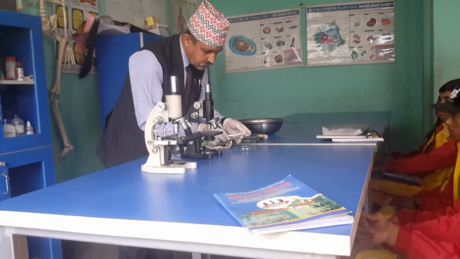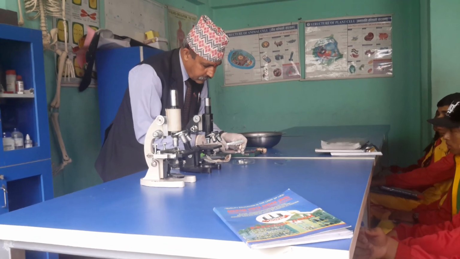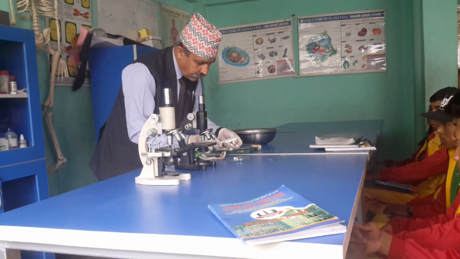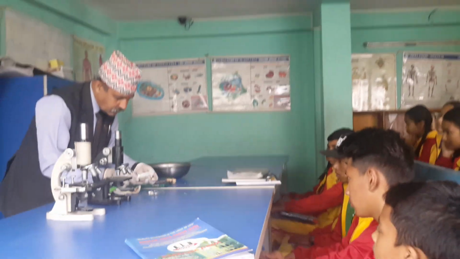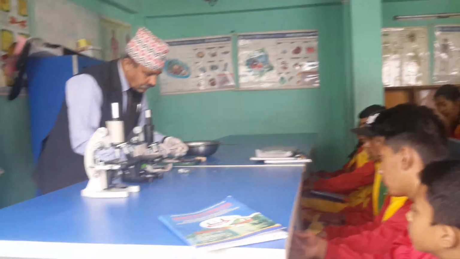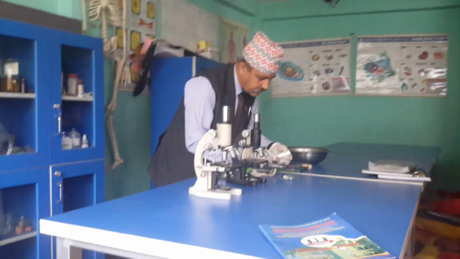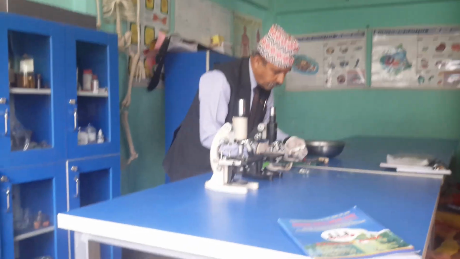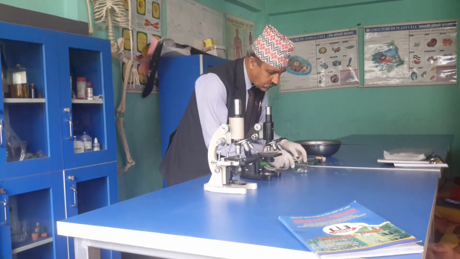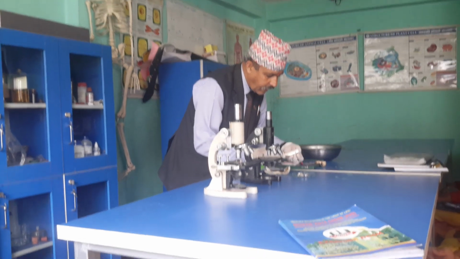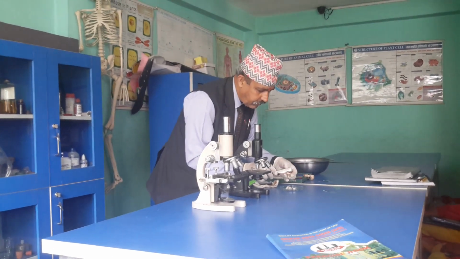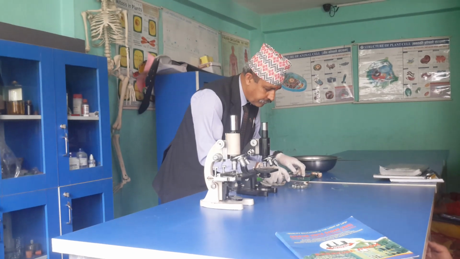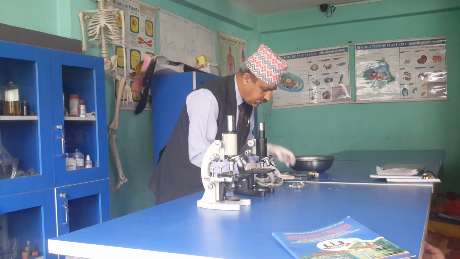I'm just cutting it into small parts. And one thing to remember, in the case of mushroom, there is no tissue system. No tissues are present. And mushroom is made up of thread-like structures. We call them hyphae. What are they called? Hyphae. Hyphae. So now I have kept all this here.